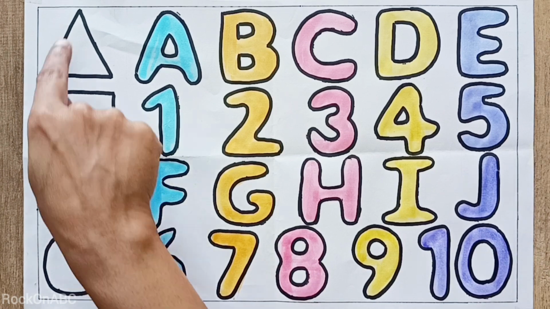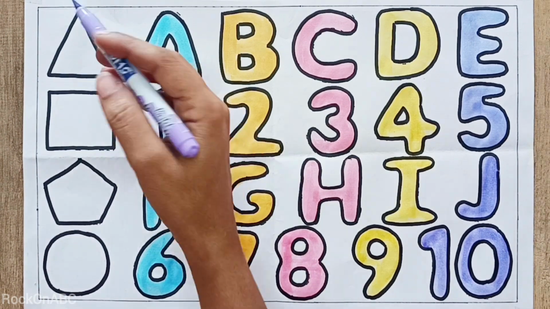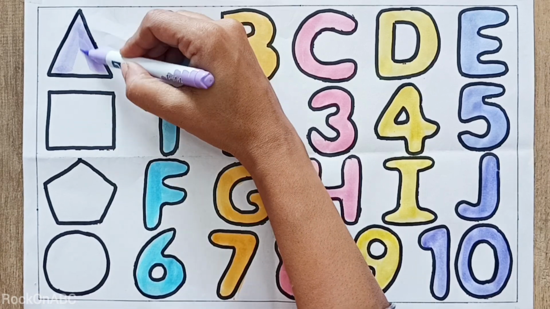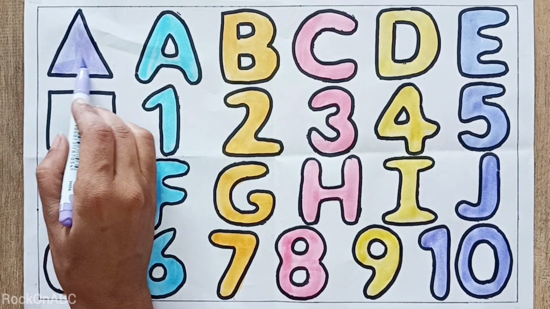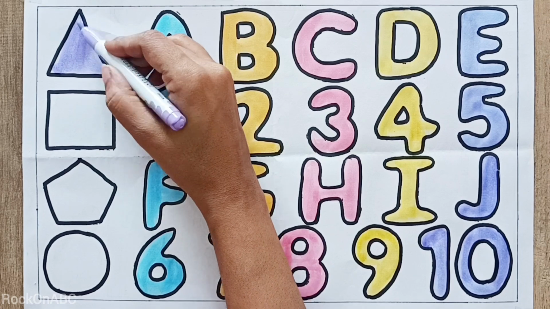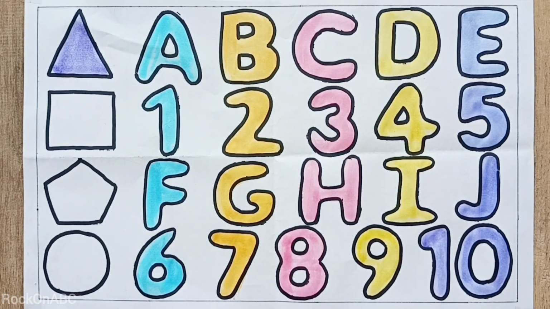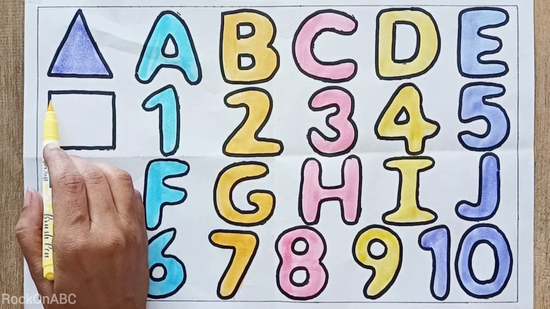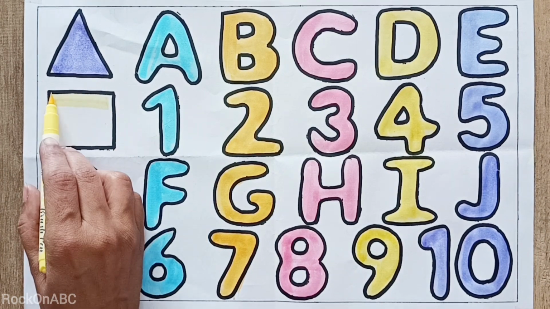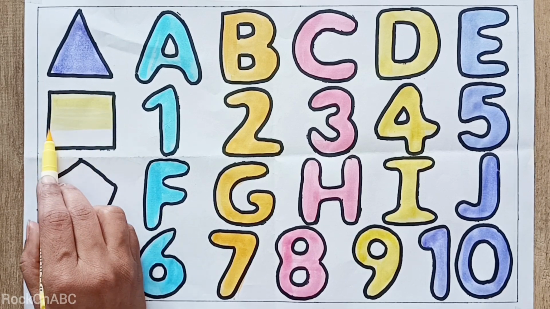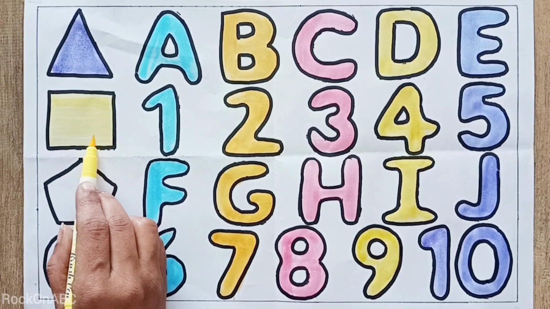Now let's move to shapes. Violet color triangle. This is triangle. Yellow color square. Square.